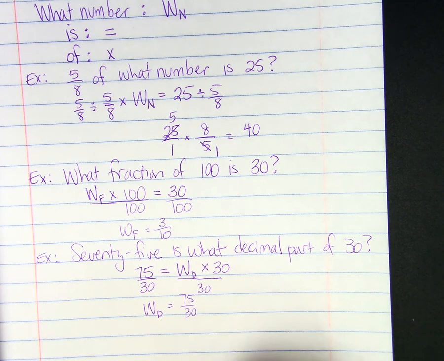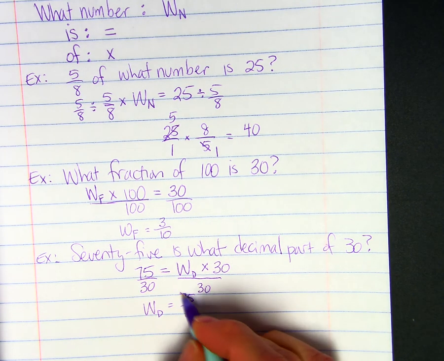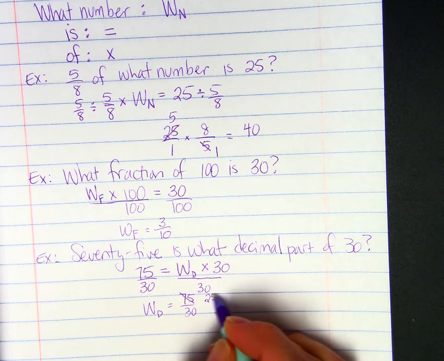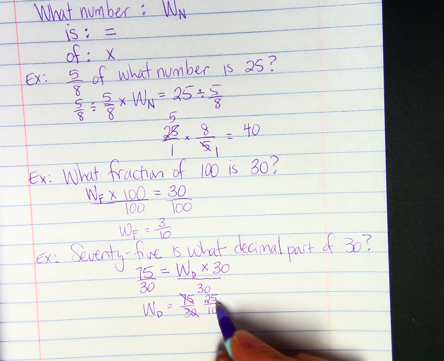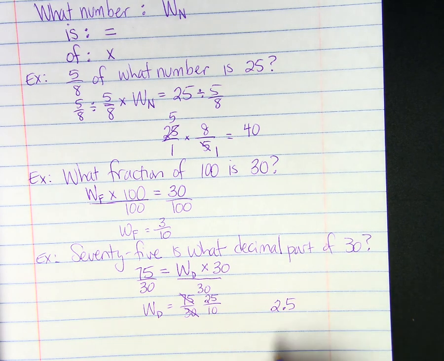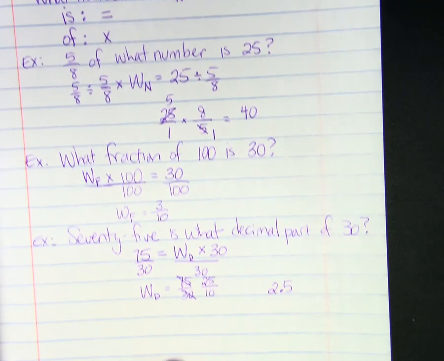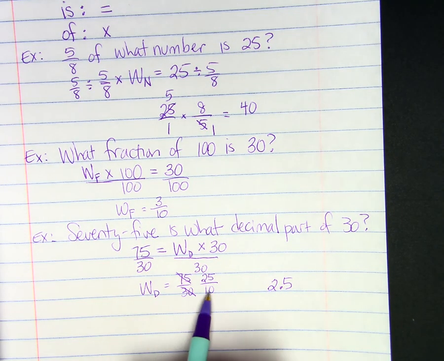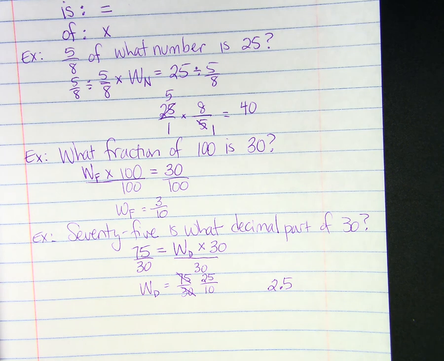And I'm going to divide both of these numbers by 3. So I have 25/10. That means my 5 has to end in the 10ths spot. So the decimal number is 2.5. Or you could, because you're dividing by 10, just move the decimal over once. So that's it. That's the end of the lesson.